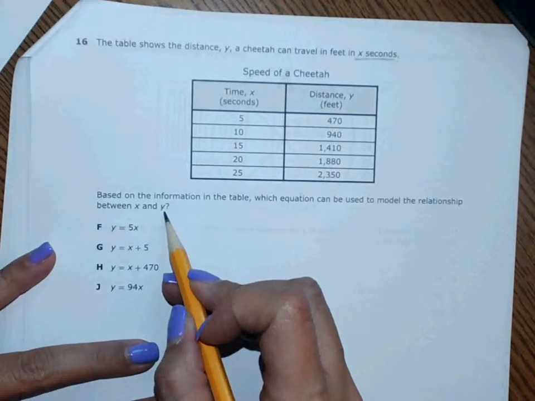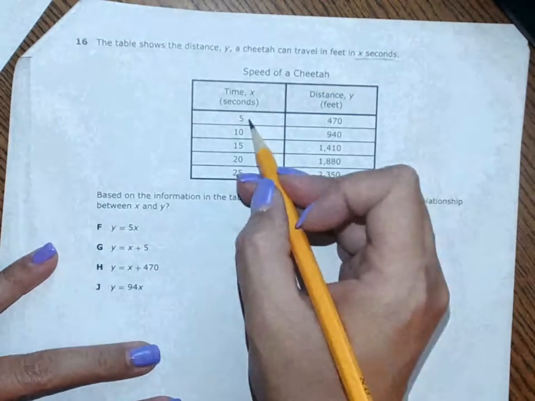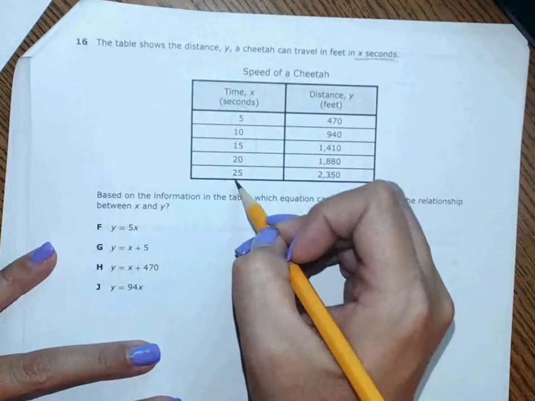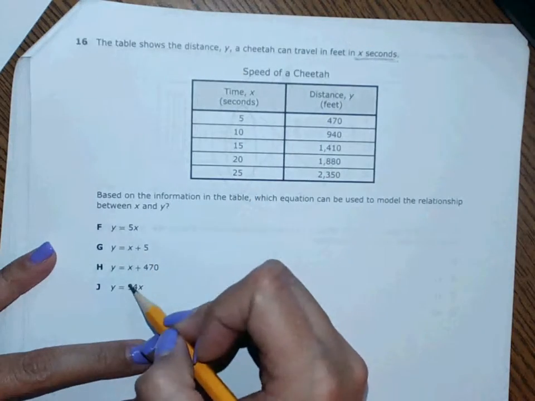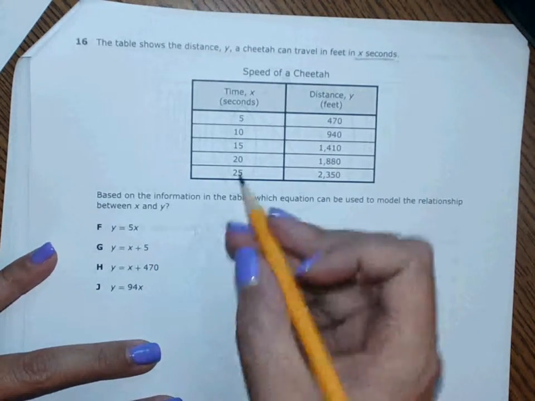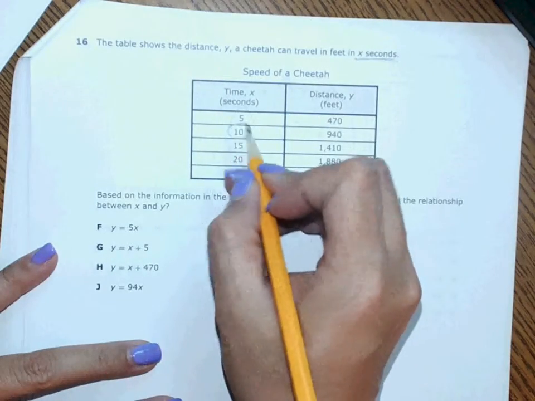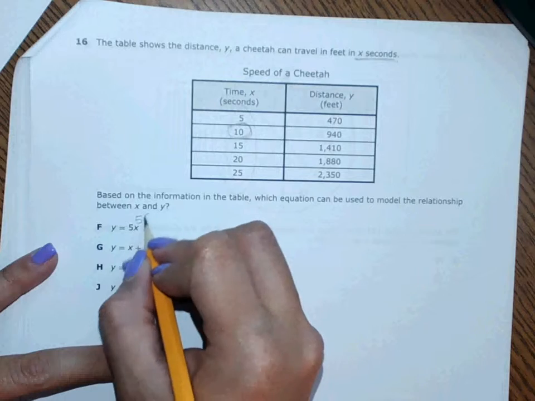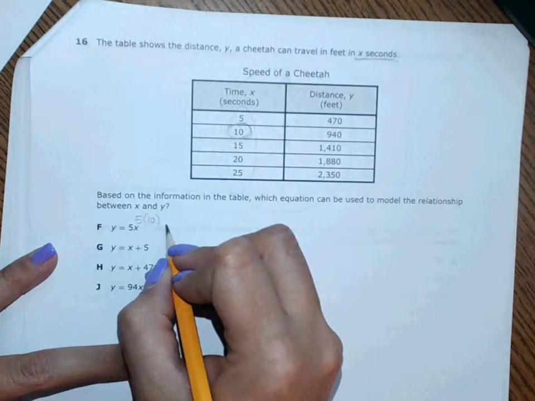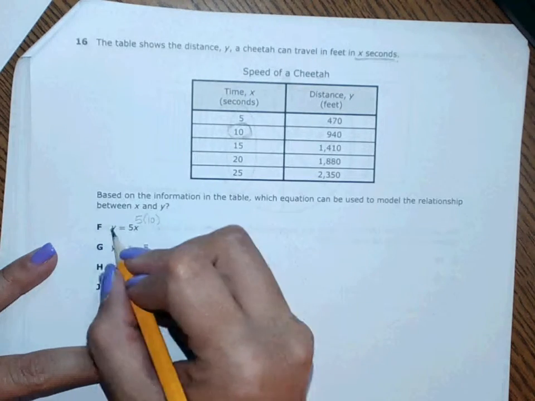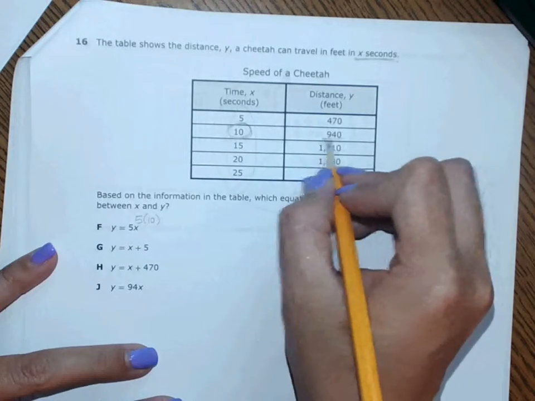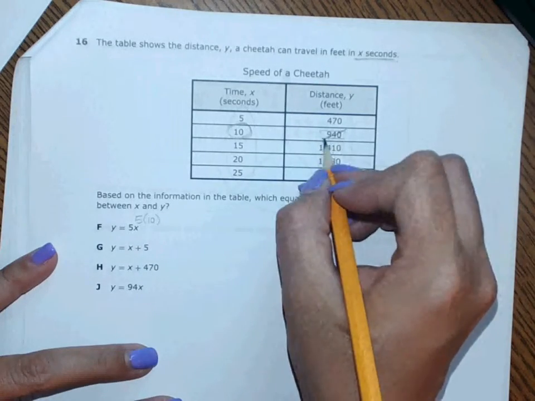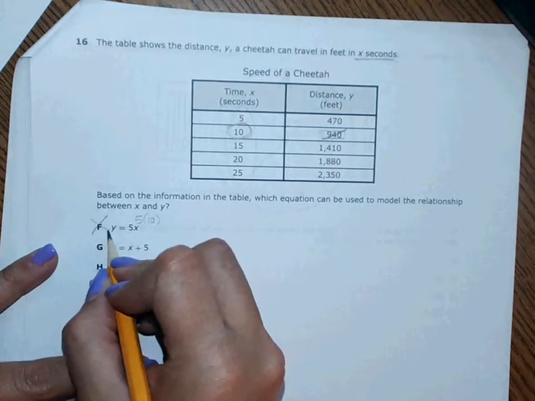Okay, so I can easily just take any of these x values and plug them in. And I'm going to choose, what's my easiest one? Probably this one, because multiplying by 10 is super simple. So I'm going to plug in a 10. That's going to be 5 times 10. And that means that if I get this, that means y is equal to 50. Is that giving me 50? No, it's not. So that's not the right one.